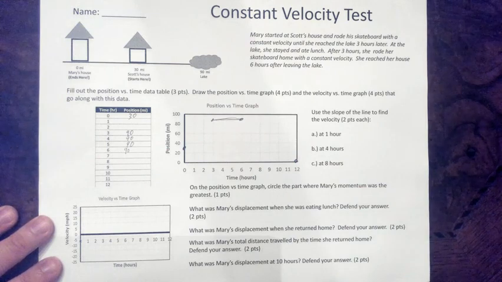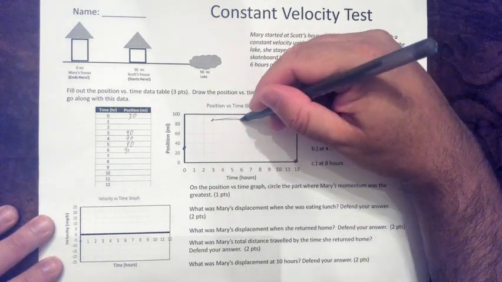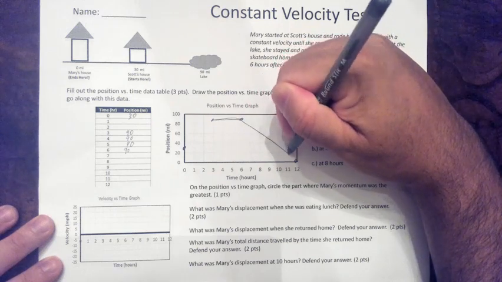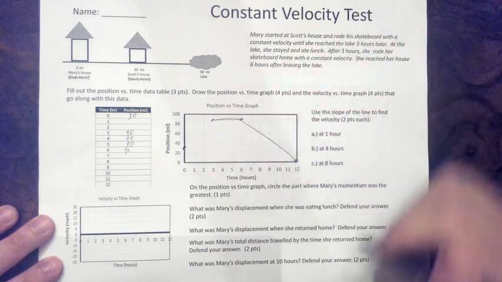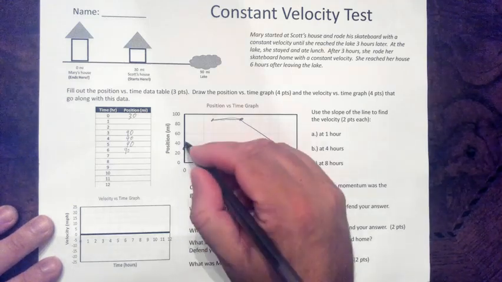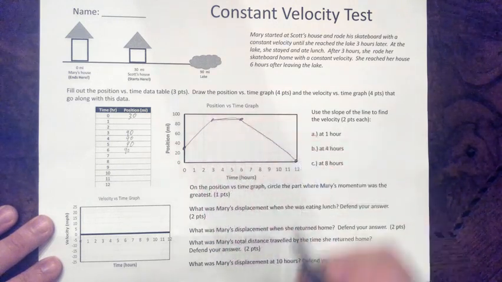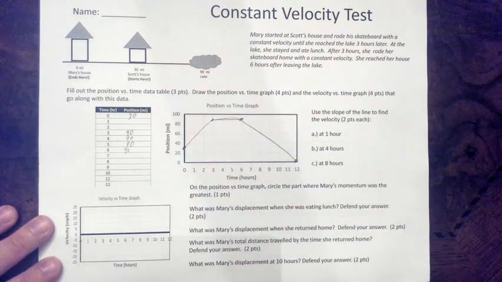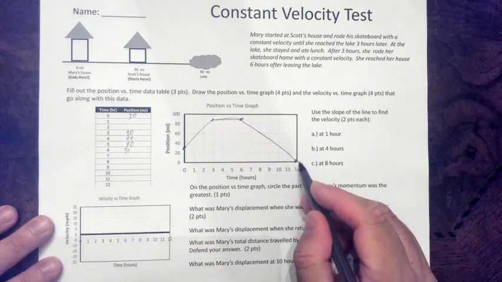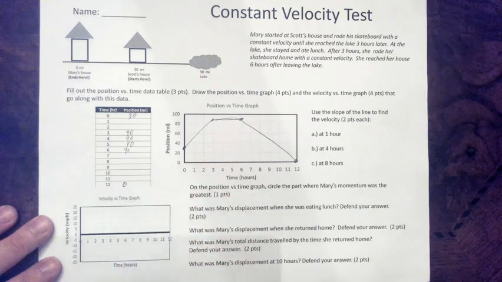Alright, and so it said constant velocity, and so there's no speeding up or slowing down, so you can connect these dots with a straight line that goes from one to another, and that line should have the same slope throughout because it was constant velocity. You can also do that to her initial motion, and there you have her position time graph. We also got the information that she made it home at 12 hours, so there we're going to put a 0.